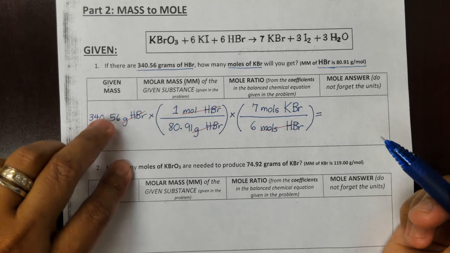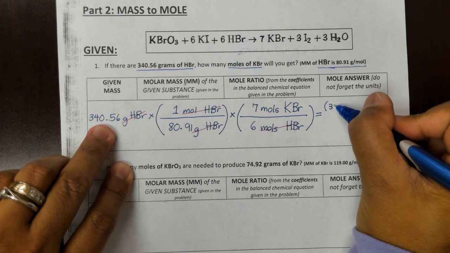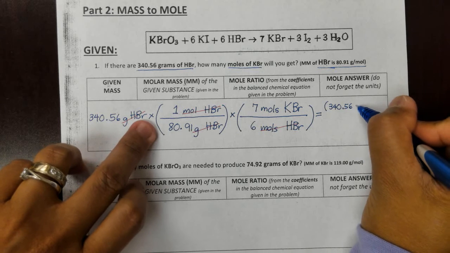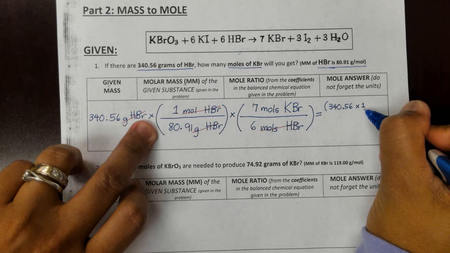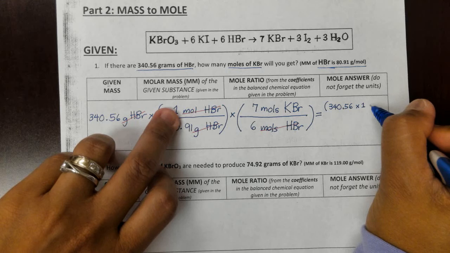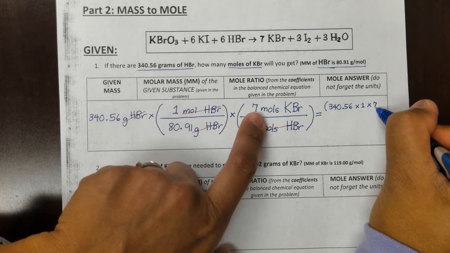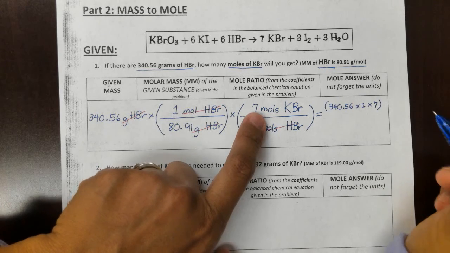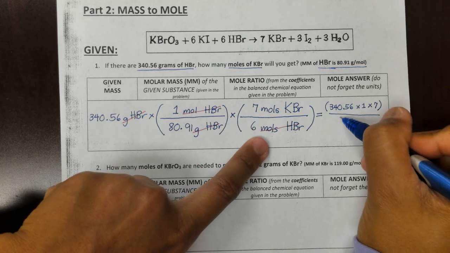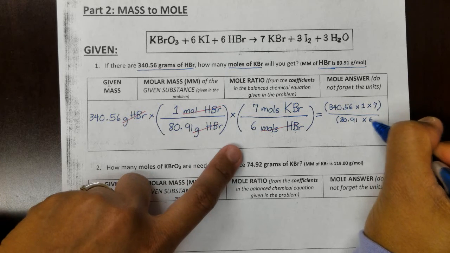The given is included with the top values. So when we go to the top, we always begin by writing your given value, 340.56, then times 1. Although the times 1, you can skip this. I'll just emphasize here that it's included, but mathematically you know that it's going to generate the same answer. And then after that times 7. Close the parentheses. And then divided by whatever remains at the bottom, you put them at the bottom. So that's 80.91 and then times 6 right there.